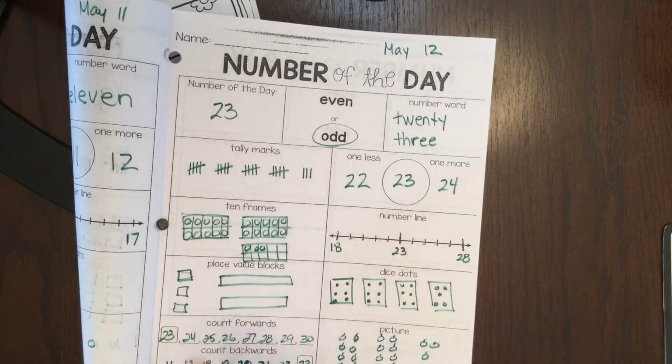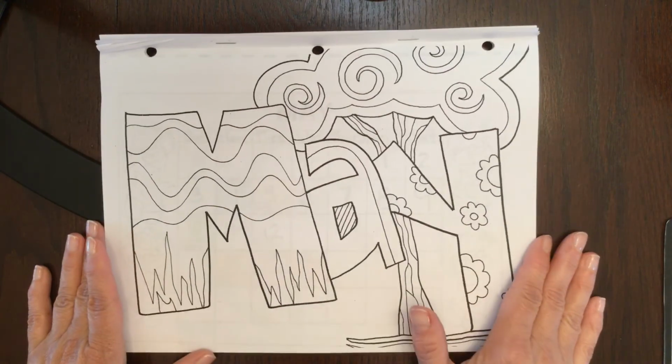Go ahead, my friends, and do your number of the day for 23. Take some time if you want to, and color your May calendar page if you're not done yet.